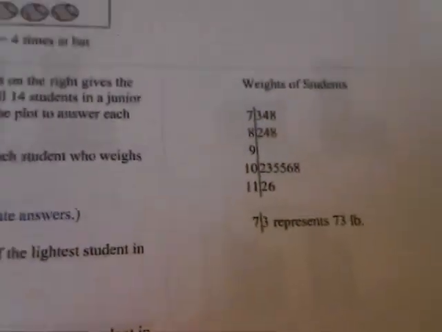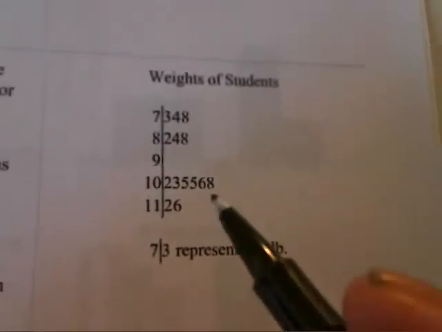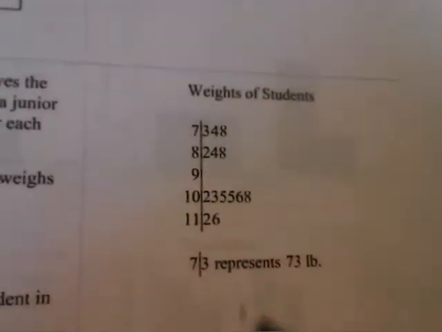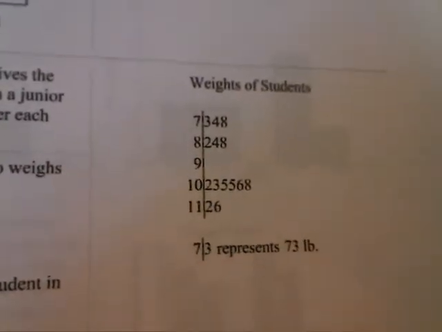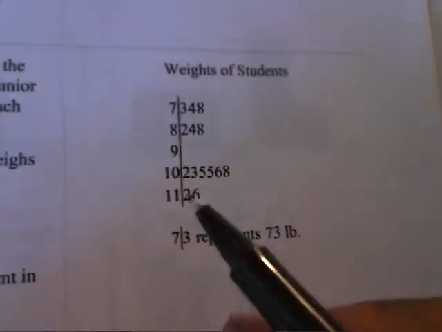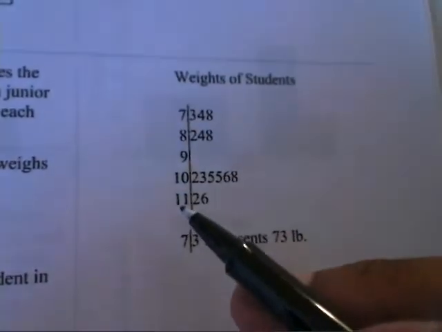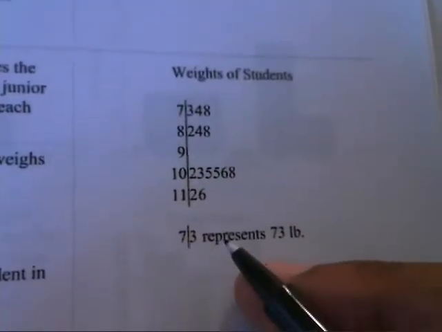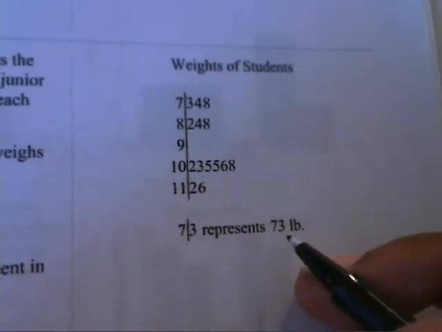All right, let's take a look at the next problem. Now here we're going to be looking at a stem and leaf plot, which represents the weight in pounds of all 14 students in a junior high classroom. And you remember what a stem and leaf plot is. The numbers on the left-hand side of the bar are the stems, and the numbers on the right side are your leaves. And then you have a legend where 7|3 represents 73 pounds.